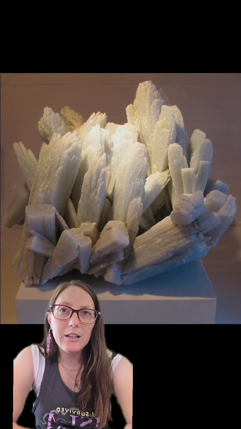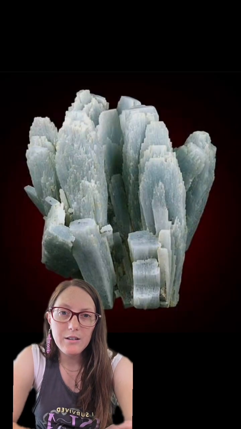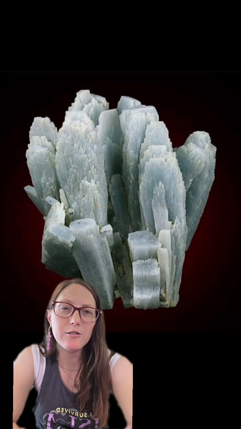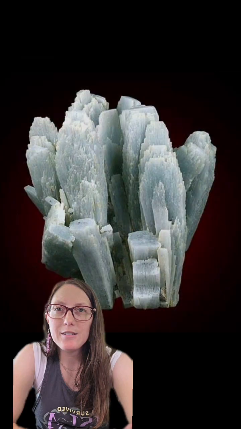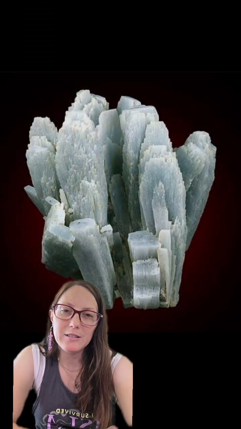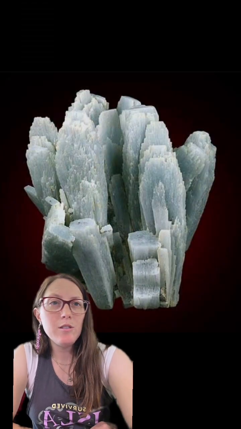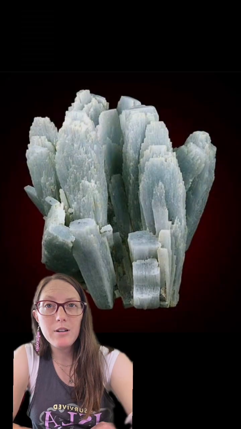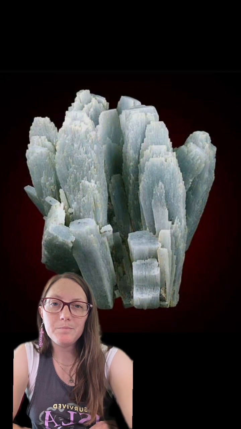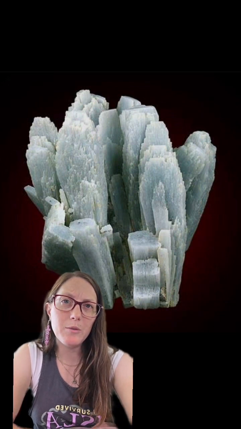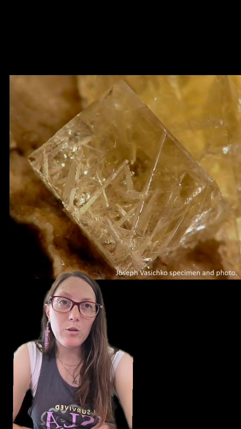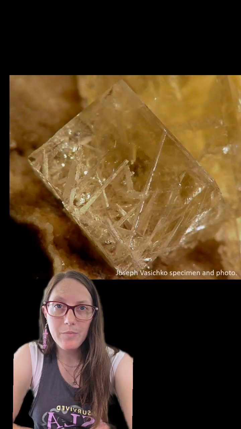It is typically colorless to pale blue or violet, such as this one, but it can have a variety of other colors due to impurities, such as white, mauve, rose, pale brown, or gray. Fall colors, basically. It usually occurs as fibrous parallel veins, like this is here, but it can also form in grainy, massive, or nodular masses. Rarely, it forms tabular or prismatic crystals.